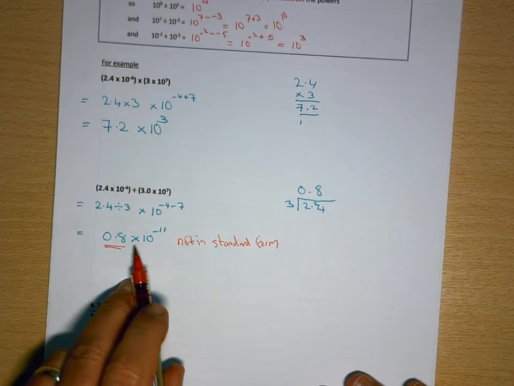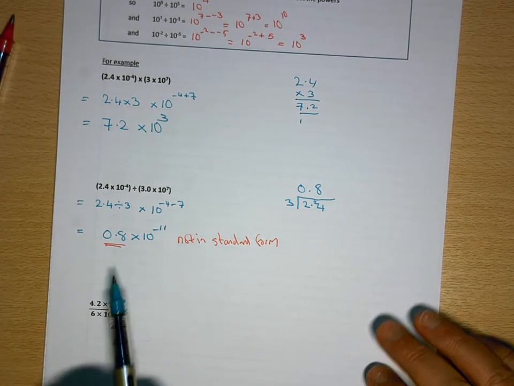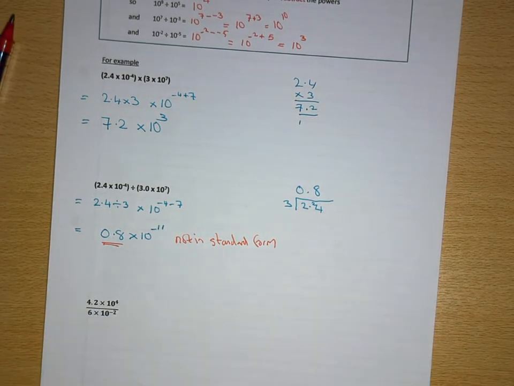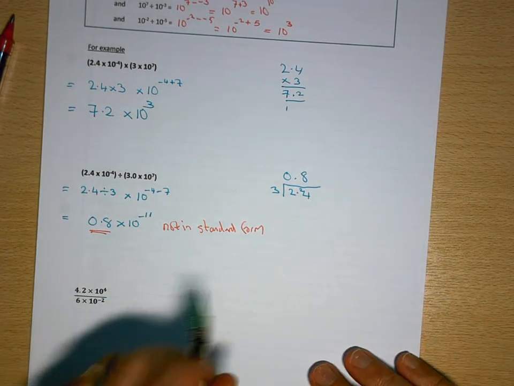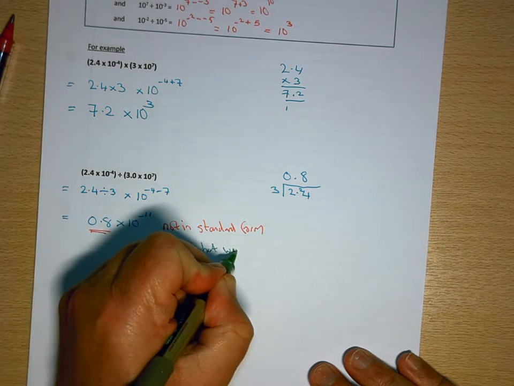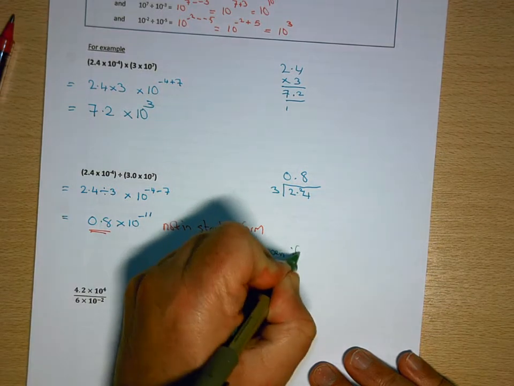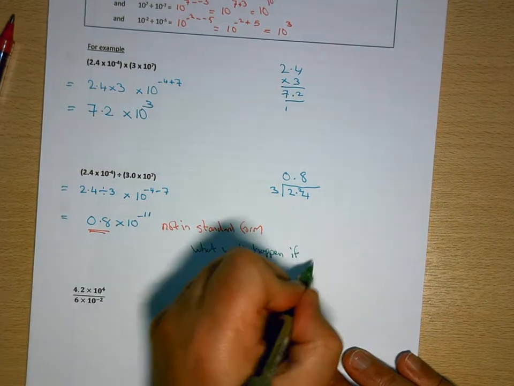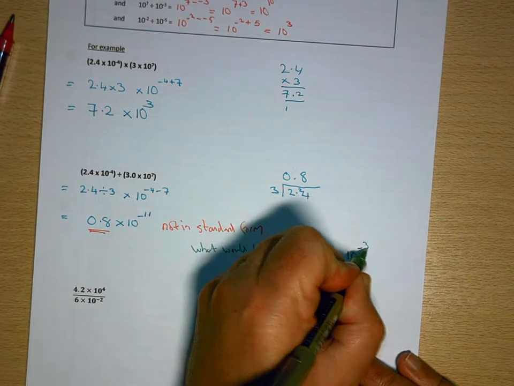So let's think about this. Rather than me having to write the whole thing out to negative 11, let's imagine what would happen if we had 0.8 times 10 to the minus 3.